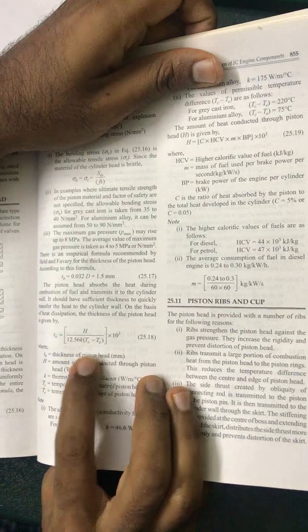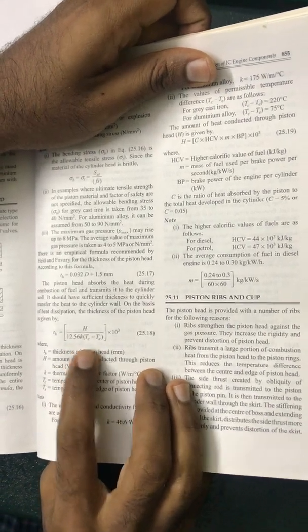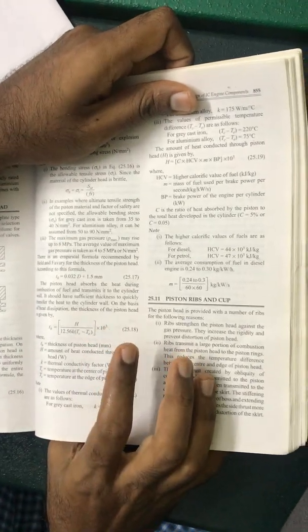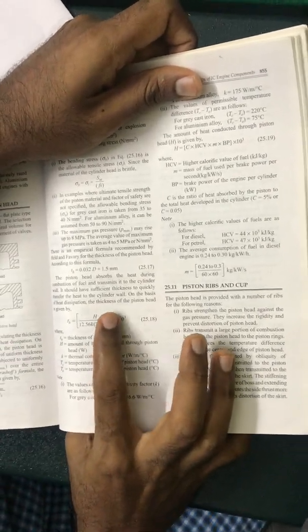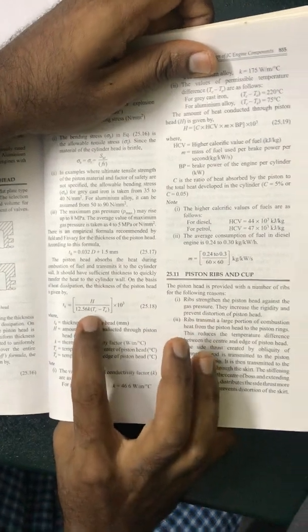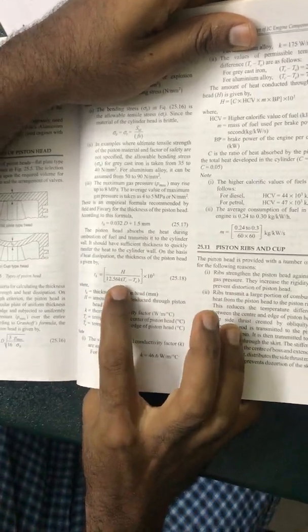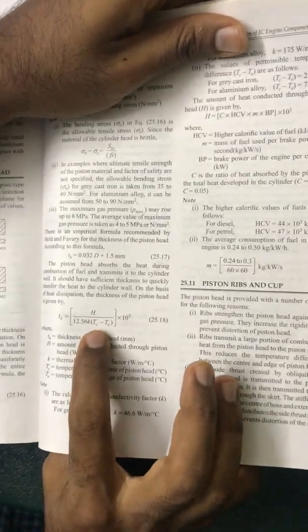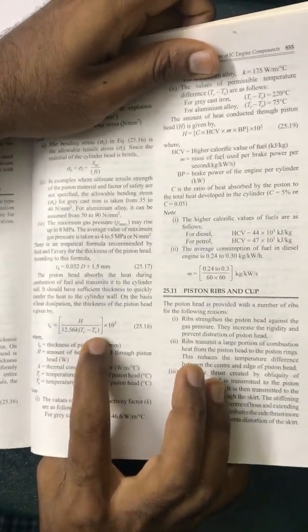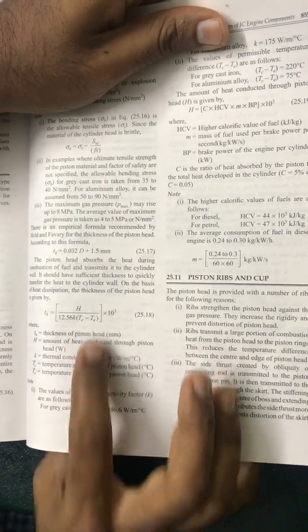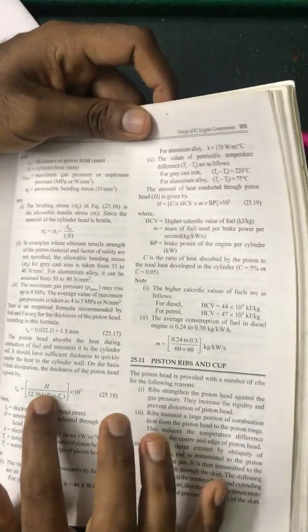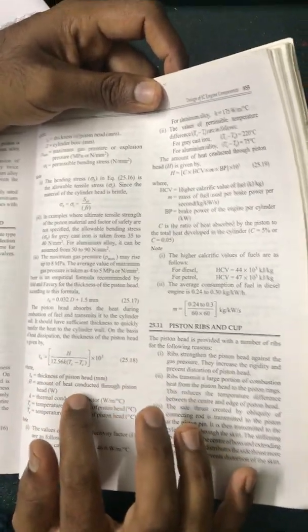So once again I am telling TH equal to H divided by 12.56 into K into Tc minus Te, where H means heat dissipation, the amount of heat conducted through the piston head. K means thermal conductivity factor. Tc means temperature on the piston and Te means temperature at the edge of the piston, that is the bottom of the piston. Now H, the amount of heat conducted through the piston.